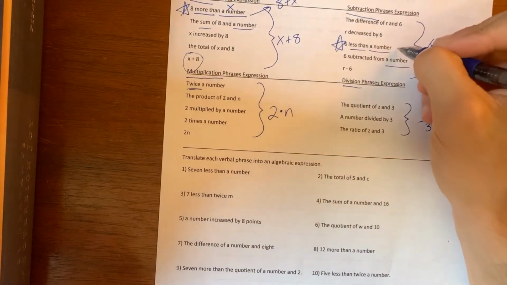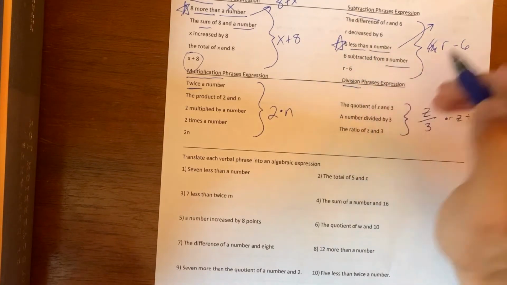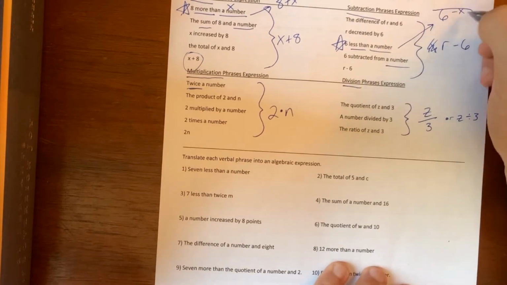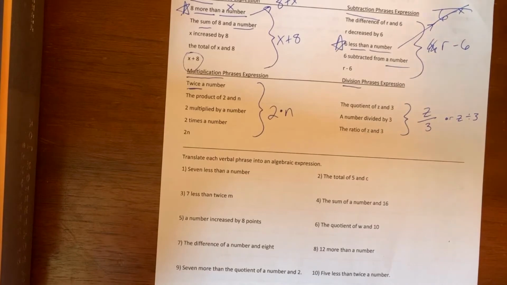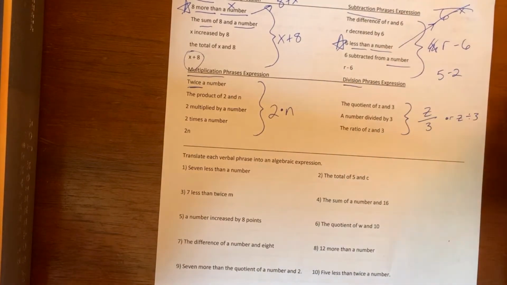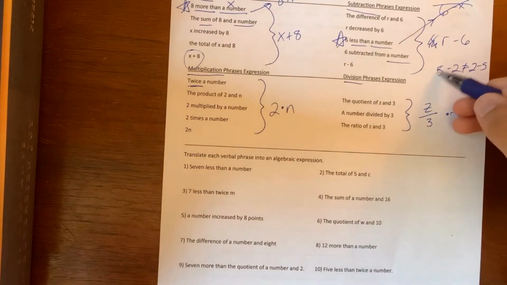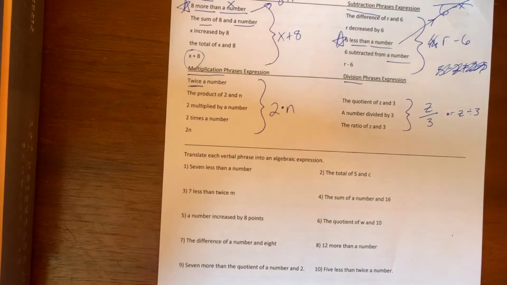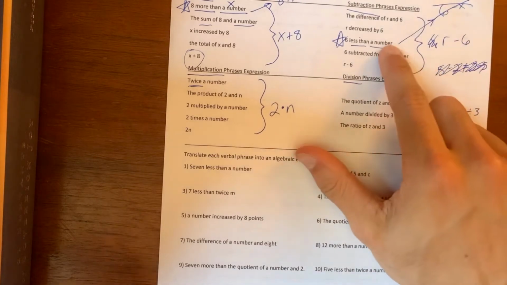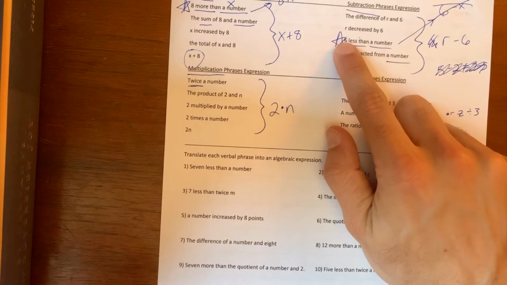But subtraction is where that really makes a difference, because with 6 less than a number, it would be wrong to say 6 minus x. That is incorrect, because subtraction is not commutative. For example, 5 minus 2 is not the same as 2 minus 5. They're different. So when I have 6 less than a number, you actually kind of go right to left. So a number and then 6 less than that.